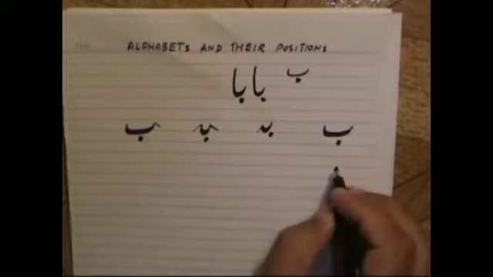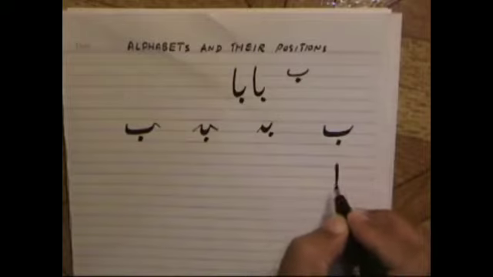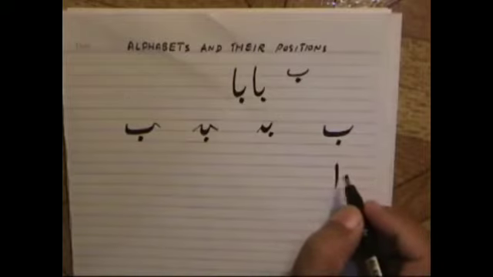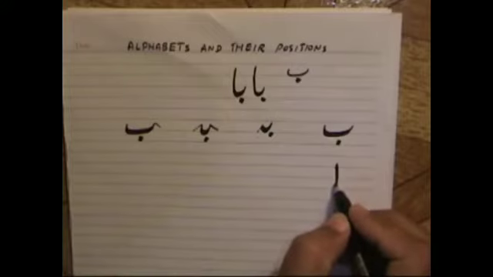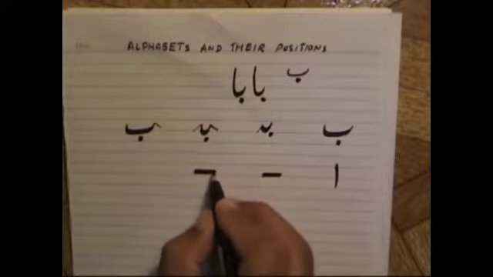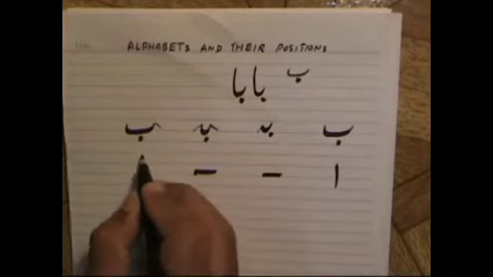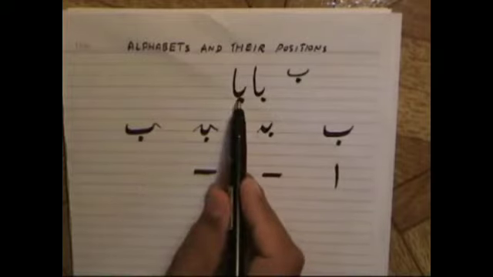First of all, we start with Alif. Alif, this is the independent position of Alif, and there is no initial position for Alif. There is no medial position for Alif, and there is a final position for Alif, as you can see in the case of Baba.